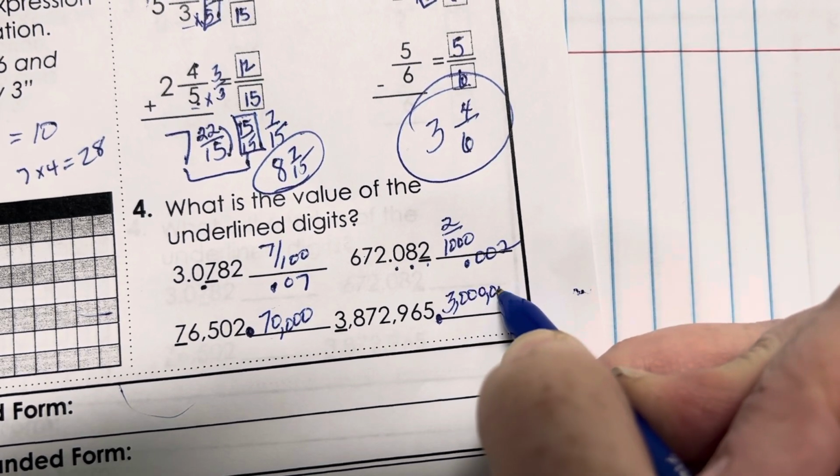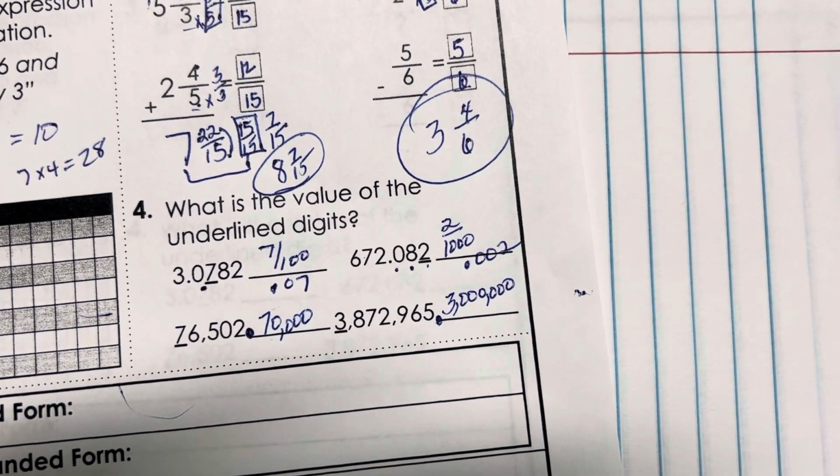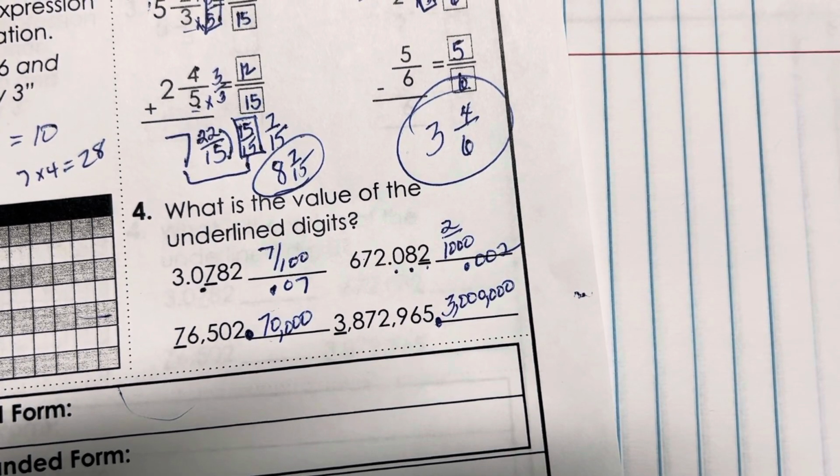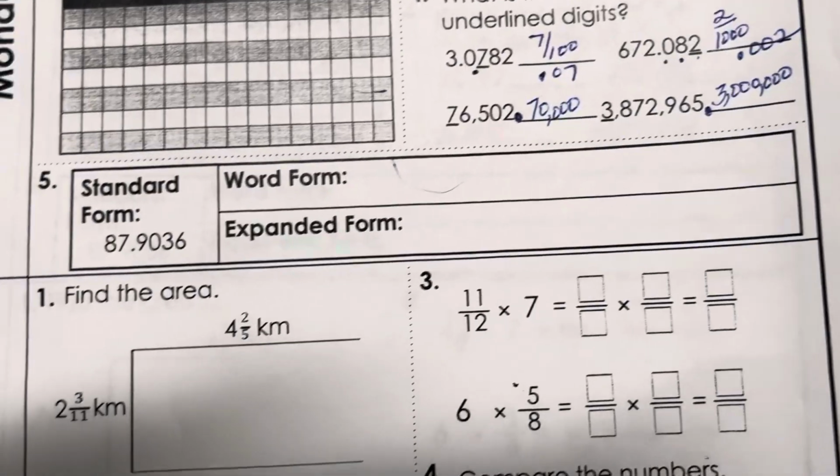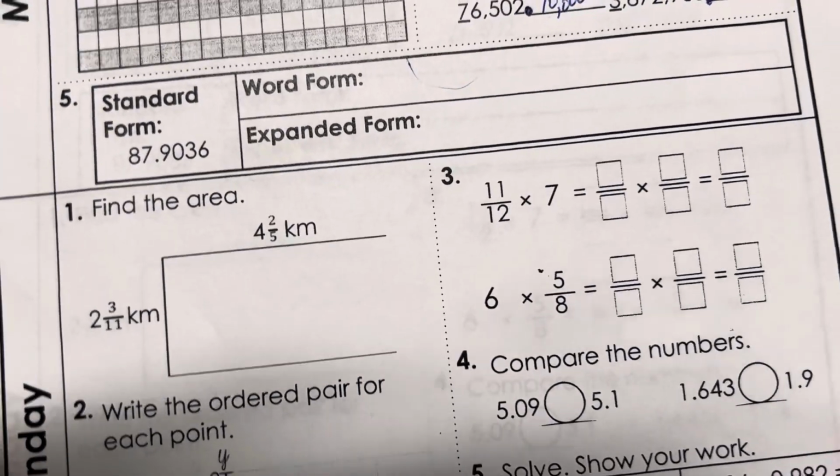Oh, I'd like that in my bank account. What would you guys do if you had $3 million? That's a good mystery question. $3 million. Ooh, I don't know. I would definitely travel. I would love to travel. And then help people out that really need it.